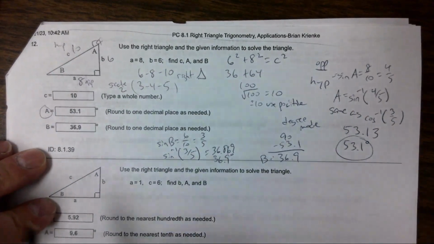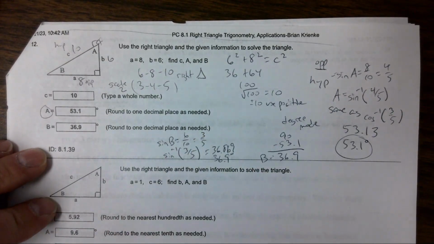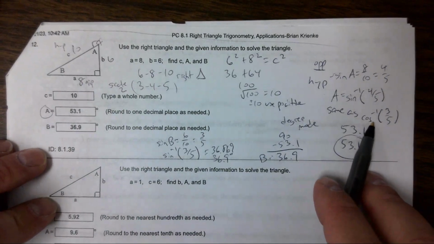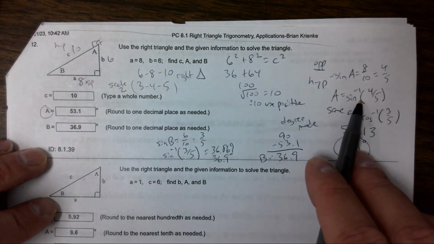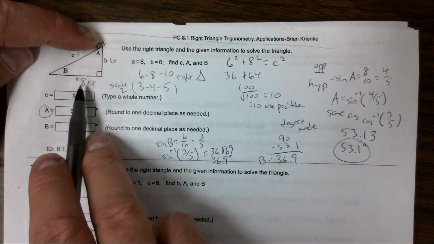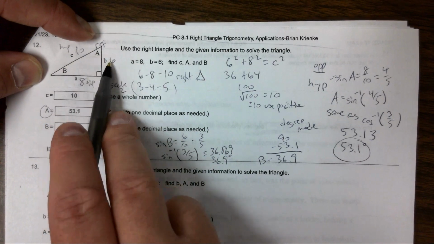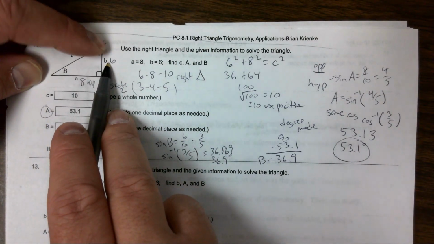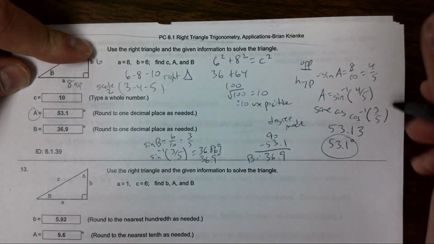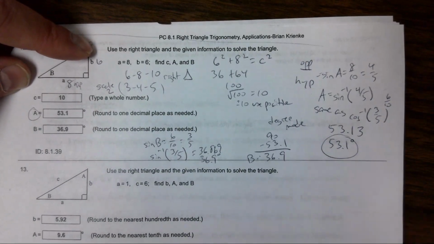So at any rate, if you don't have either acute angle, you have to use your inverse sine, or inverse cosine even. So let's just look at this one real quick again. If we had A as our reference, then opposite would have been 8, hypotenuse 10. Still, if A is the reference, the adjacent would have been 6. And so that 6/10 would have reduced to 3/5. And so you would have gotten the same answer.